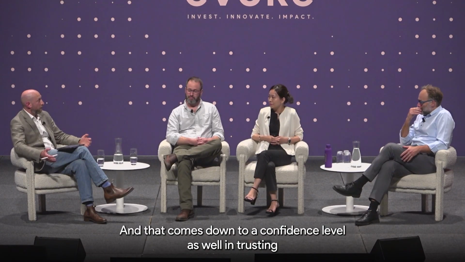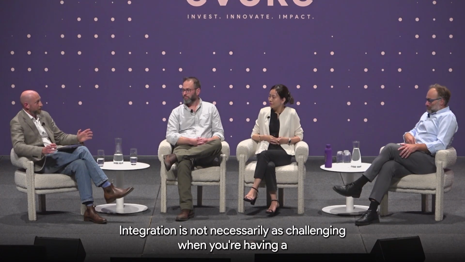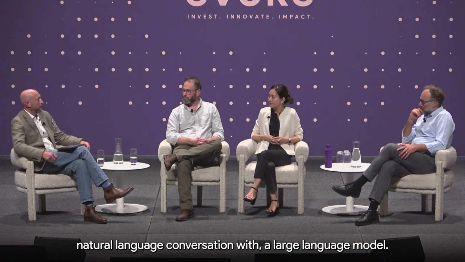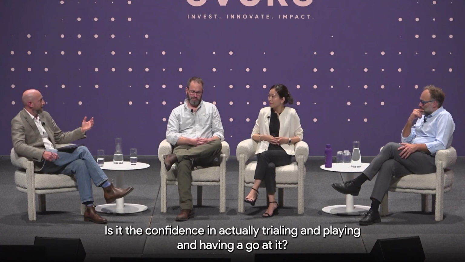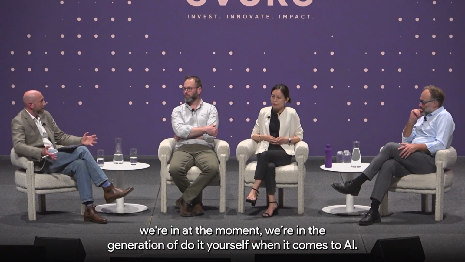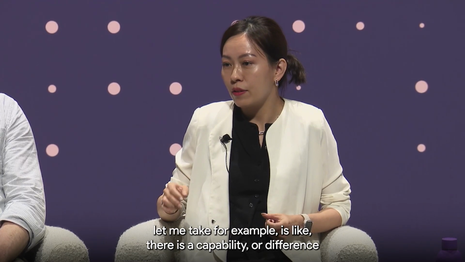Yes. And that comes down to a confidence level as well in trusting, because we've been told that integration is a heavy weight on any business change. Integration is not necessarily as challenging when you're having a natural language conversation with a large language model. So is it the curiosity, is it the confidence in actually trialing and playing and having a go at it? Because ultimately that's what we're in at the moment. We're in the generation of do-it-yourself when it comes to AI.